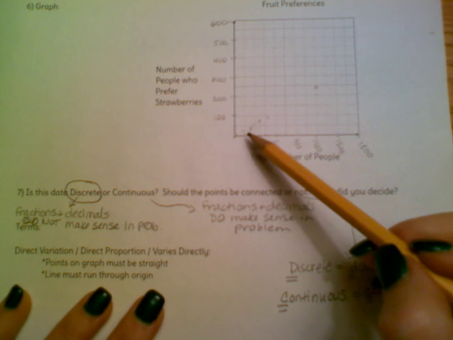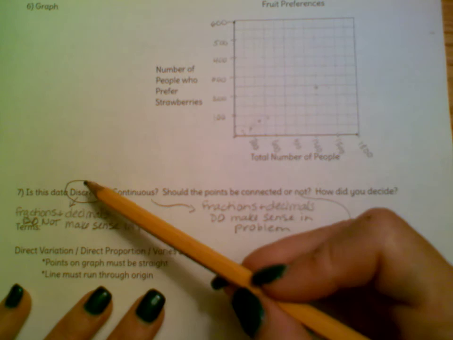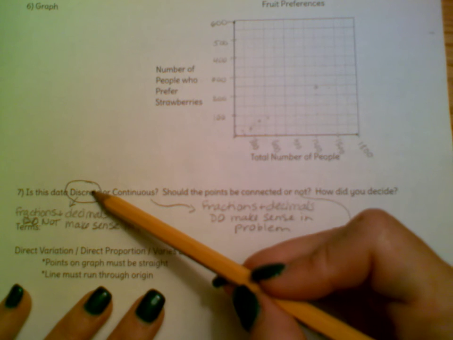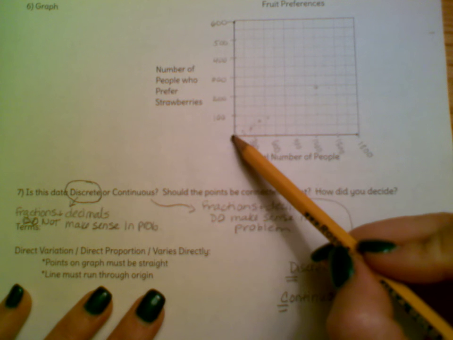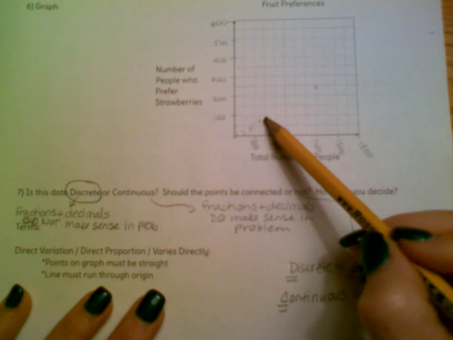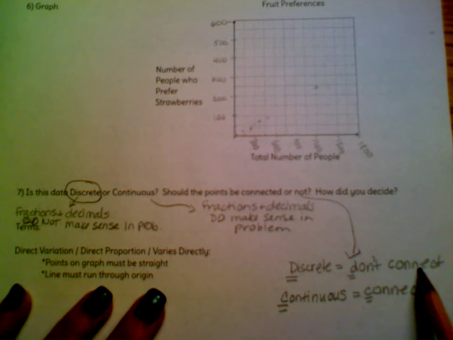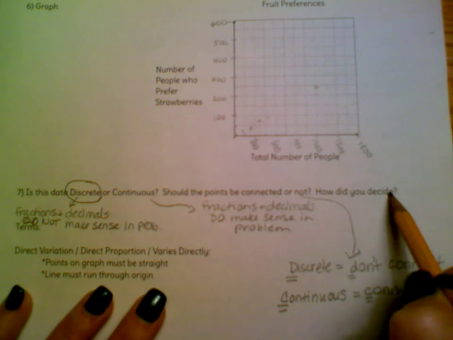So I think typically we're used to just connecting right away when we see a graph, but that is actually a decision we need to make. We have discrete data. It does not include numbers that would fall between, doesn't include fractions and decimals. Therefore, I don't connect.